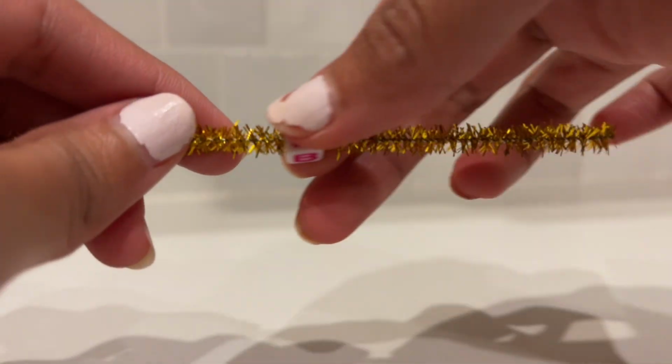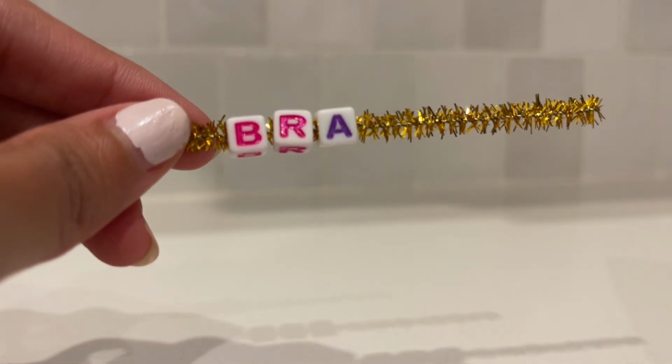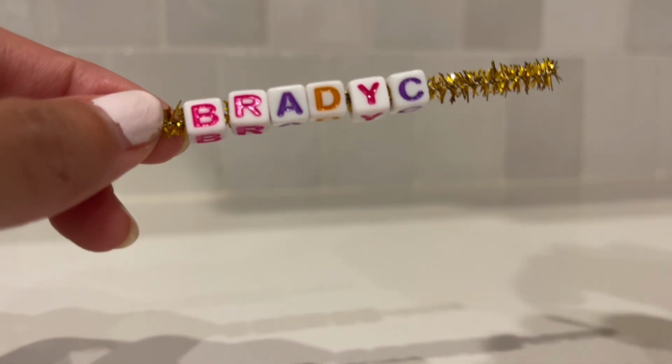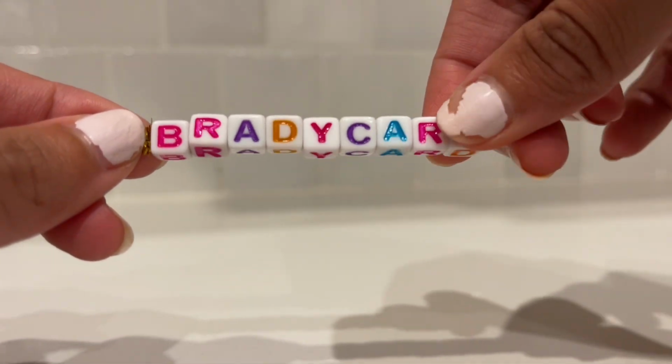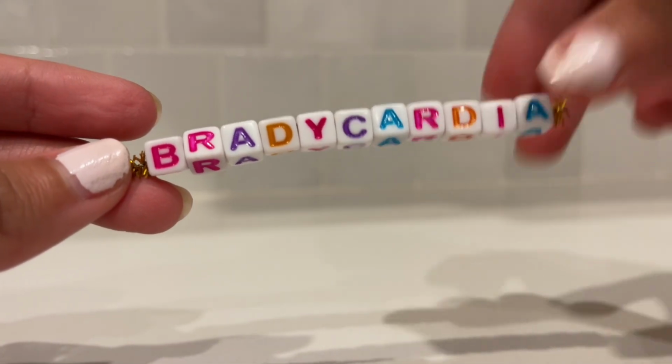To make it a little bit fun, I brought a pipe cleaner and some colorful beads. So let's get started. First, we're going to talk about prefixes. Prefixes come before roots to modify meaning, often indicating number, time, position, or status. Here you can see me creating the word Brady, which means slow. If we put cardia after Brady, it means slow heart rate when put together.